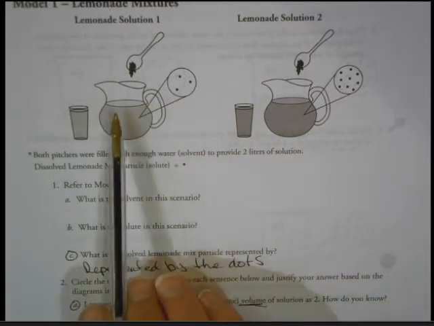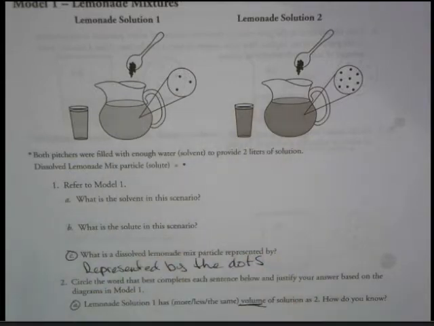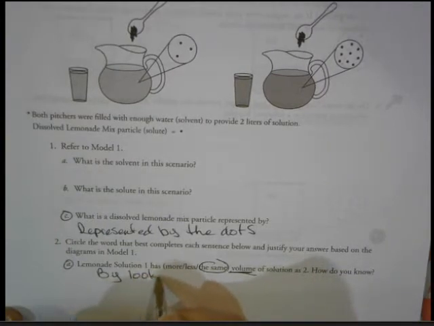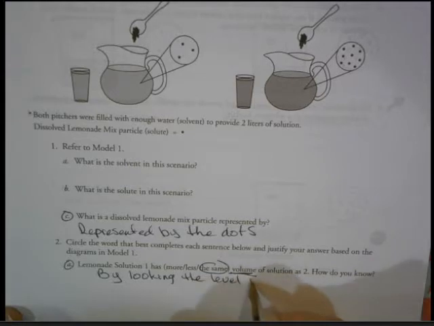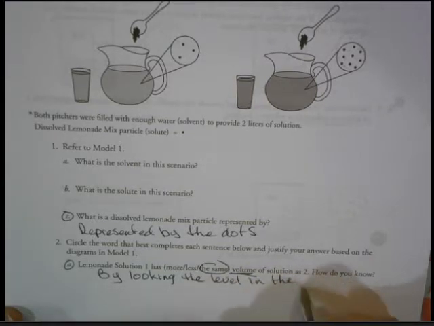And if you look at it, they're pretty much the same. It is the same. And how do you know? The level in the picture looks the same.